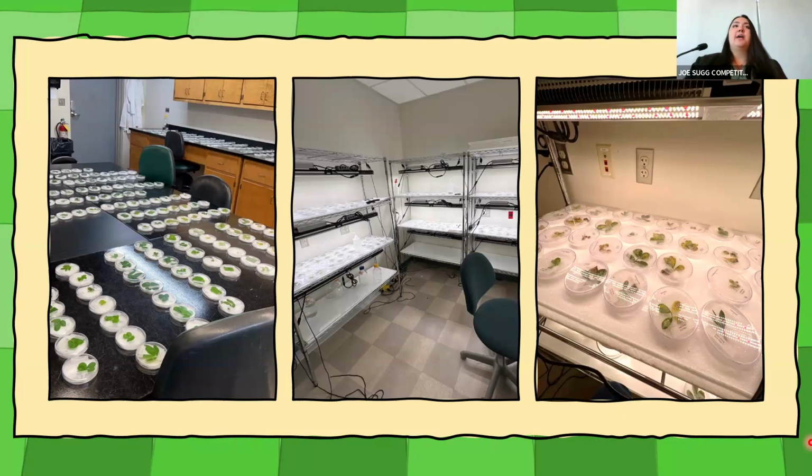Phenotyping can be a relatively simple process, but it is very time intensive, as I would spend many hours in this room counting lesions. But luckily, I was able to get some really good results, which I'm able to share with you today.